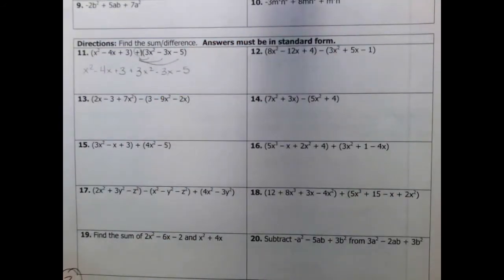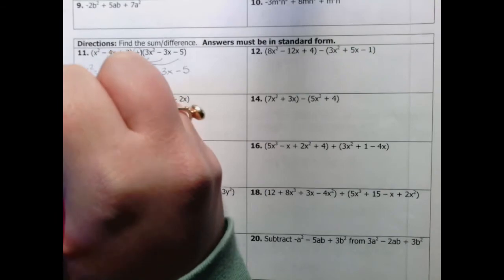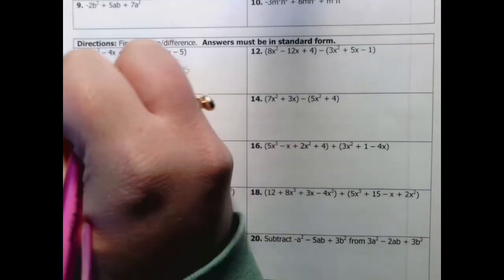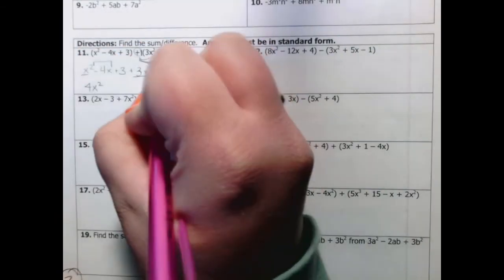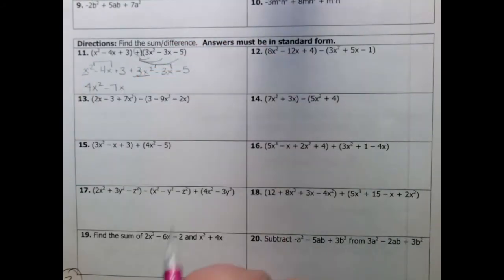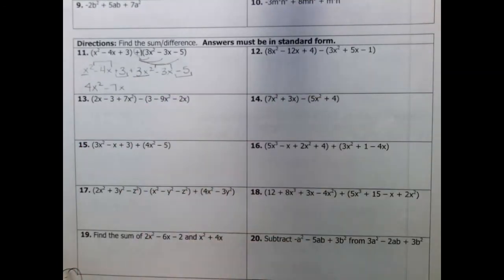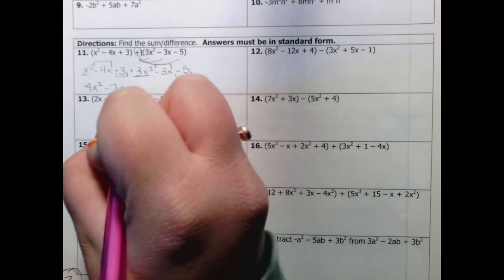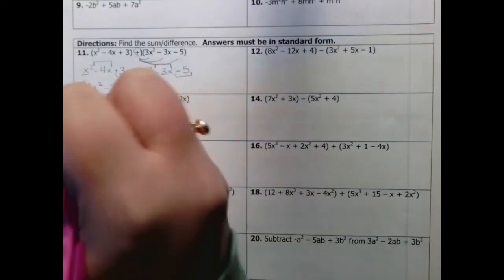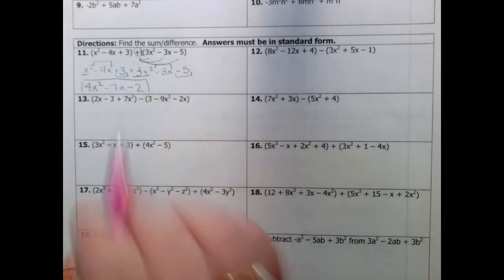Now we are just going to combine like terms. Anything that has the same variable with the same exponent. So I have x squared and 3x squared. That's going to give me 4x squared. And I have negative 4x, negative 3x. Combining those gives me negative 7x. Then I have positive 3 and negative 5. Combining those is going to give me negative 2. That is going to be my answer because that is in standard form. I have my greatest exponent first, and then it goes down from there.